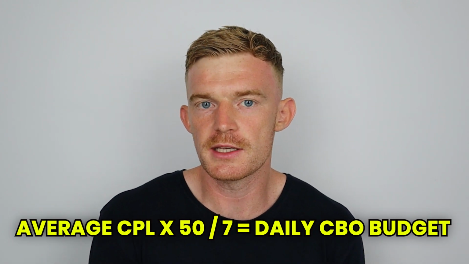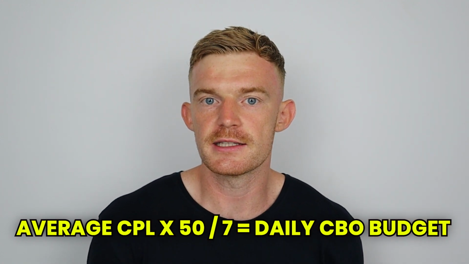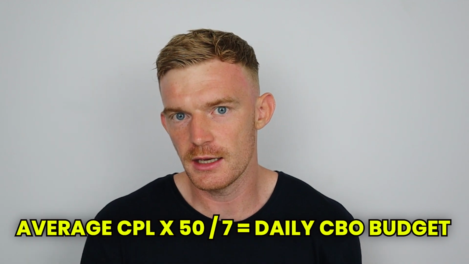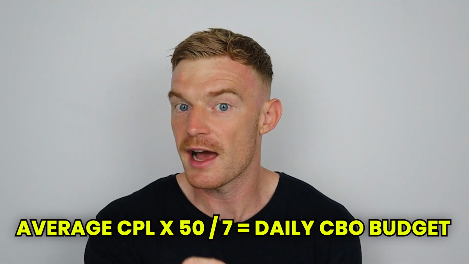Now what you want to do is use the average cost per lead of the ad sets that are going into that individual CBO, and use the learning phase equation to calculate the daily budget of the CBO. So what you want to do is take the average cost per lead of the multiple ad sets inside that CBO. You want to times it by 50 and then divide by 7. And that is your daily budget for that CBO.